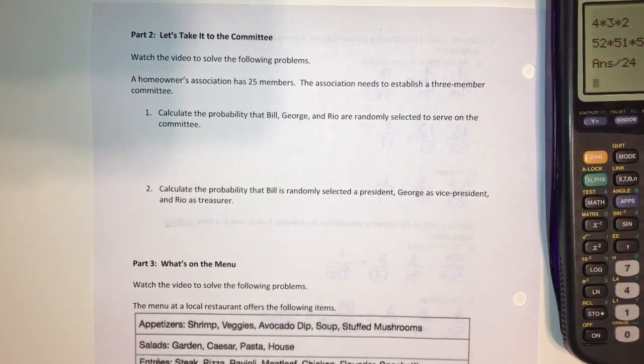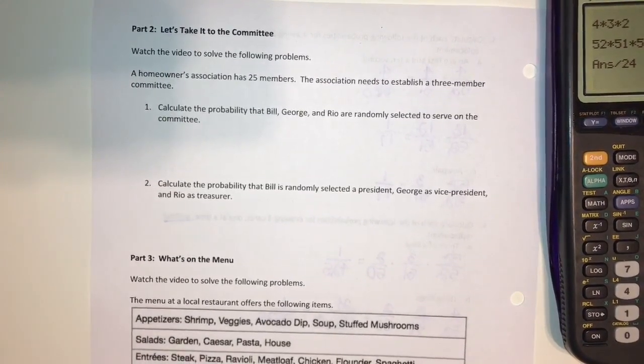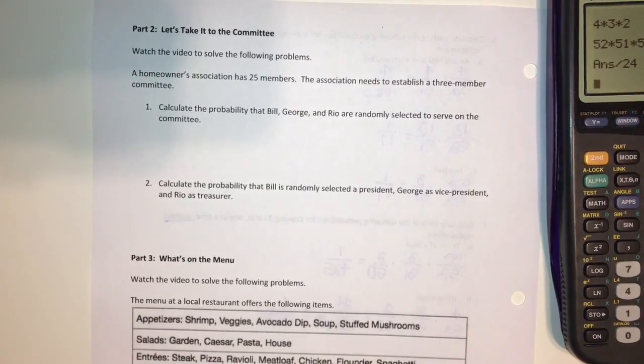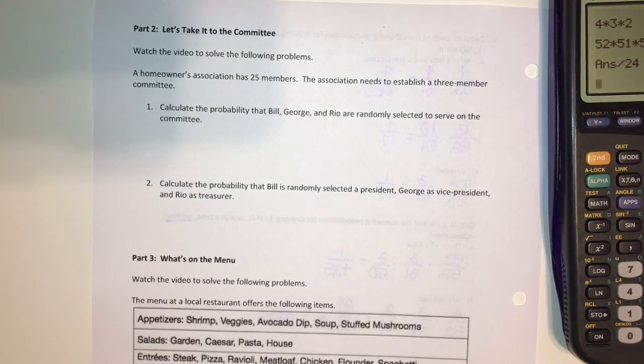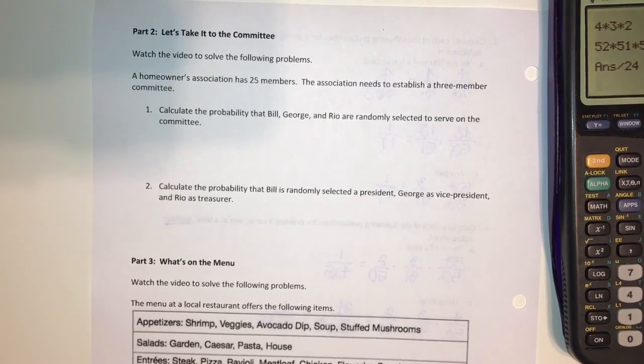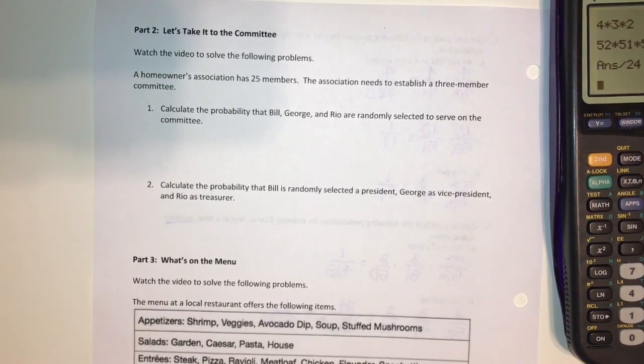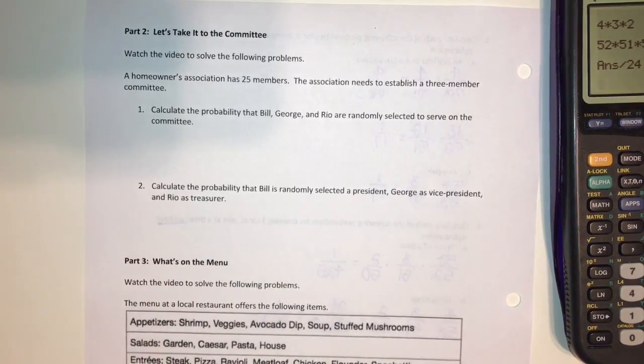Okay, now we're going to take it to the committee. So a Homeowners Association has 25 members. The association needs to establish a 3-member committee. Calculate the probability that Bill, George, and Rio are randomly selected to serve on the committee. So we want to find the probability that Bill, George, and Rio are randomly selected.